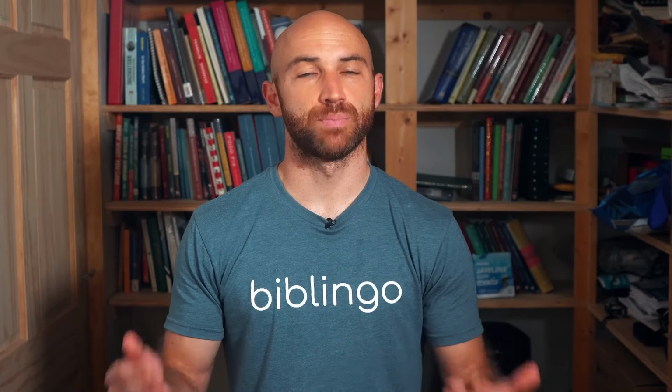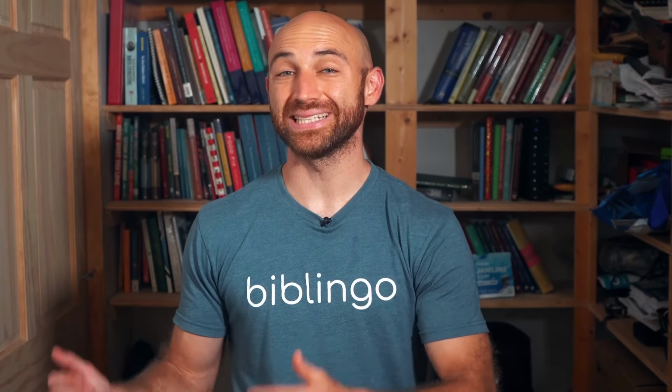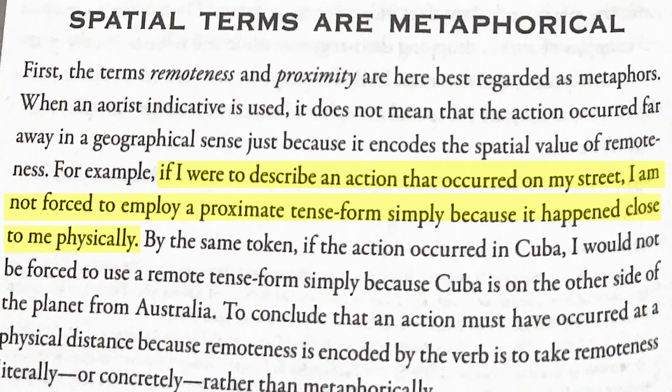There are two things I want to cover in this section, which I think are most germane to the discussion. First is his use of the term spatial. He uses the term spatial, but he explicitly denies that the verb forms are used spatially. He says, "If I were to describe an action that occurred on my street, I am not forced to employ a proximate tense form simply because it happened close to me physically."